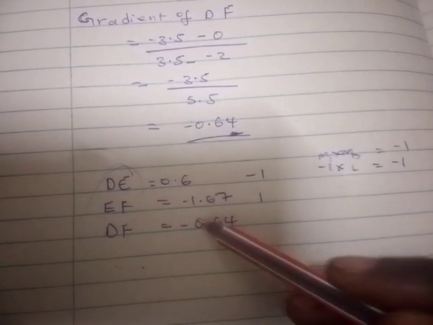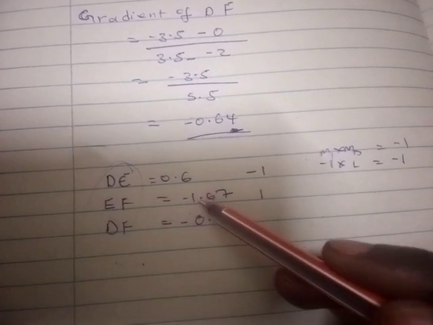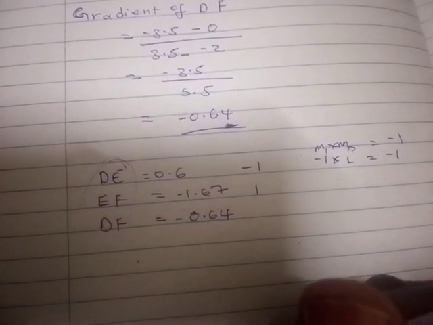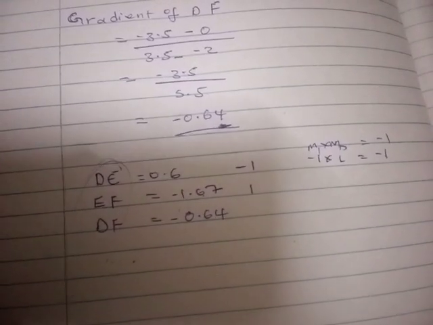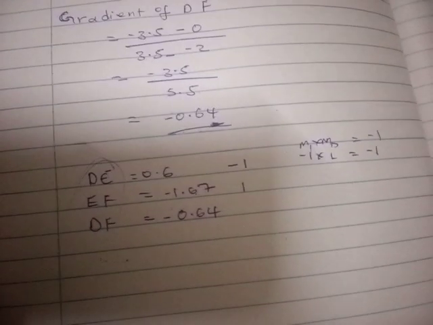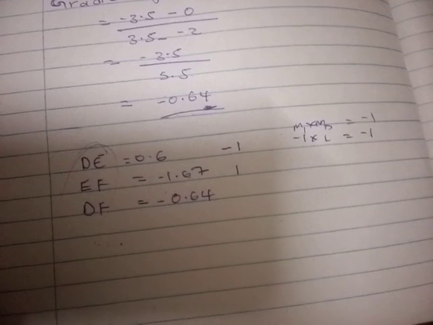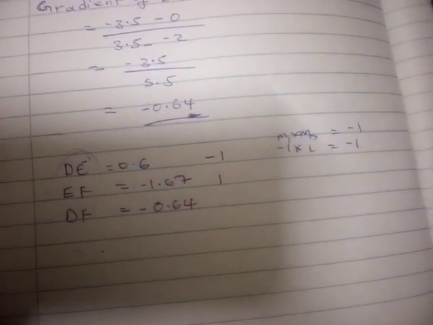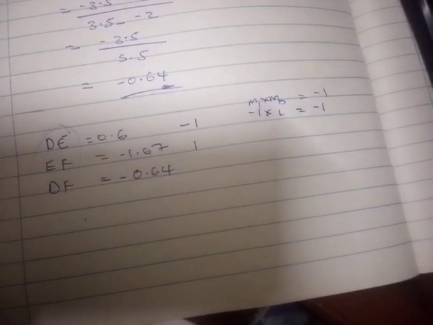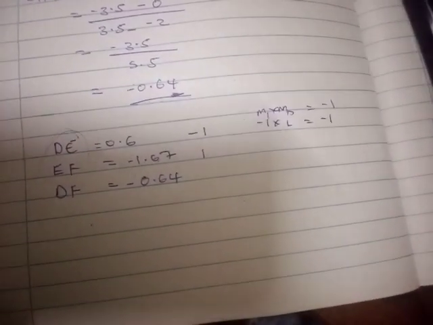Well, according to the answers we have got, there is no combination of two slopes that can give us a negative 1. And there we can conclude that these points D, E, and F do not form what we call a right angled triangle.